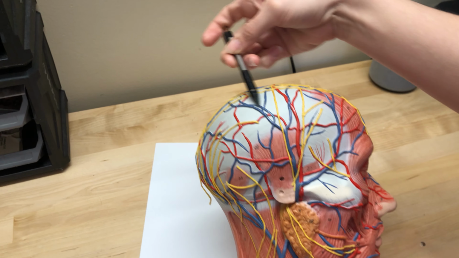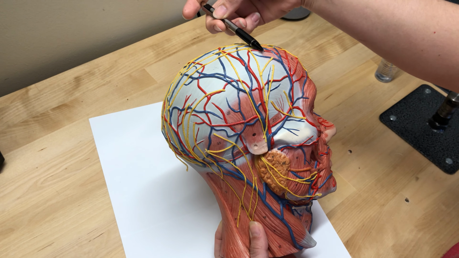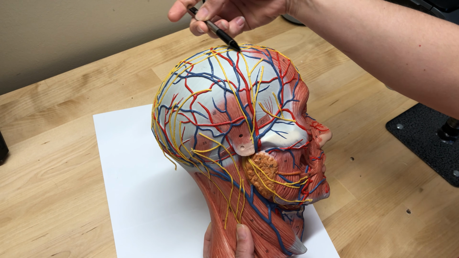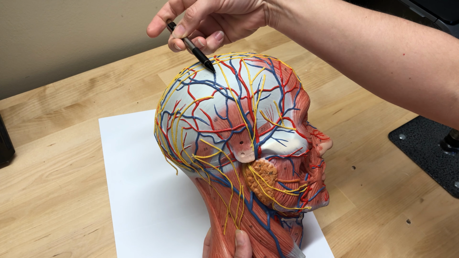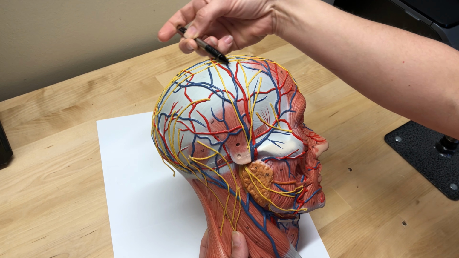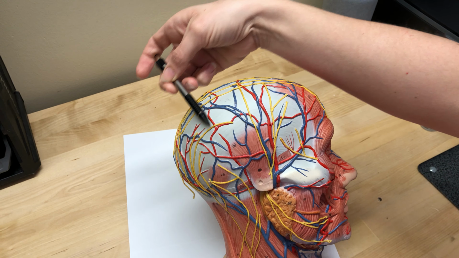This connective tissue tendinous sheath is called the epicranial aponeurosis. Epicranial meaning above the cranium. Aponeurosis is a sheet-like tendon. It's a sheet of dense connective tissue.